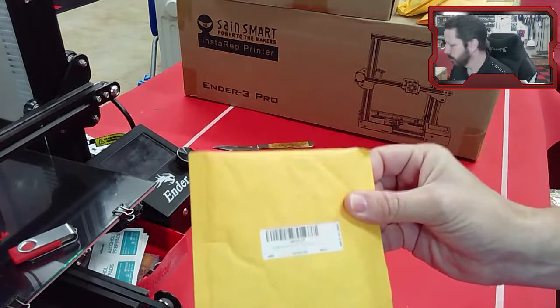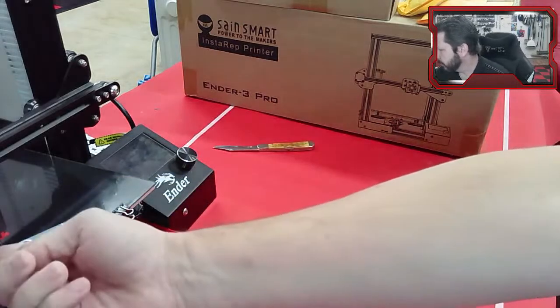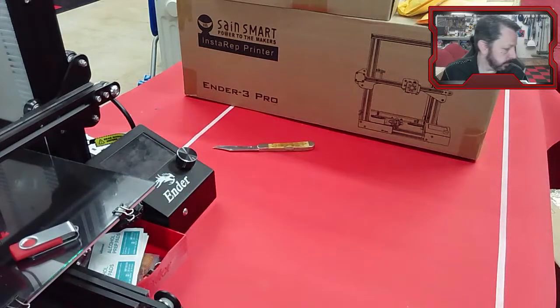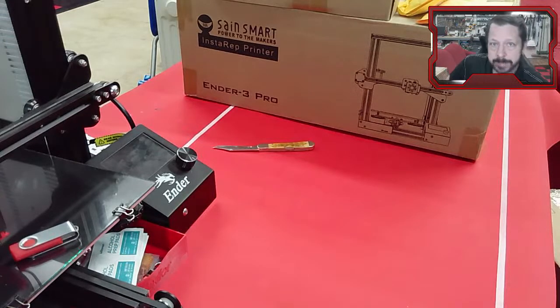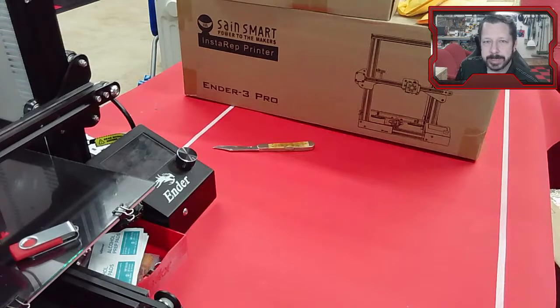Hardened steel nozzles. The nozzle that starts on your printer is brass most of the time, unless you've upgraded it or bought an upgrade. And brass is fine for most everything. The downside of brass is it's softer when it comes to printing anything abrasive.